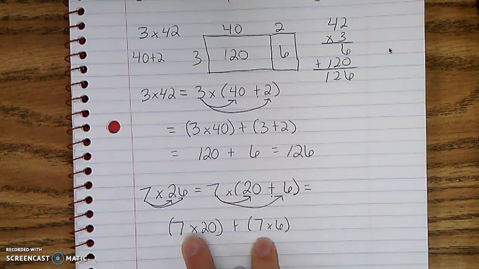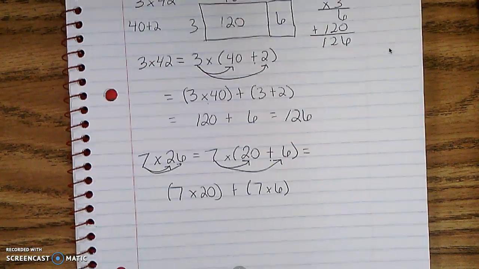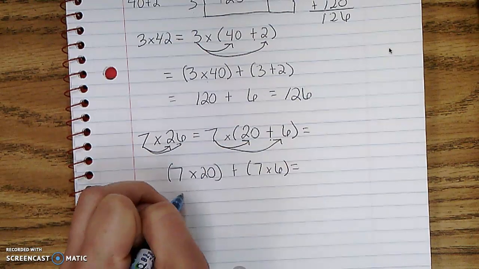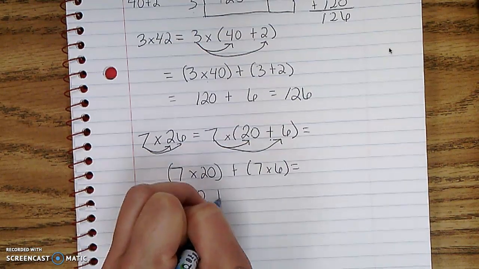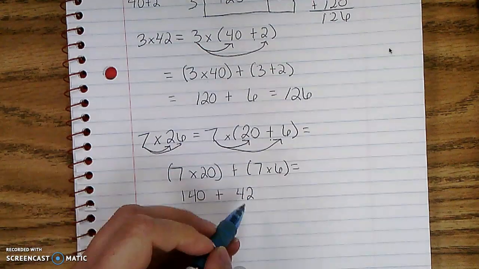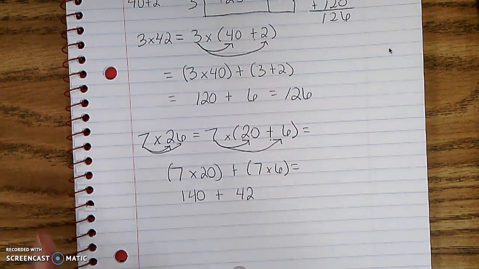Now here, remember, is basically what we have in a model. If we make an area model, this is what we are creating. Then I would do 7 times 20 is 140, plus 7 times 6 is 42. Now, if I don't know that answer in my head, I'm writing it long ways because as you get higher in math, that is what equations look like.